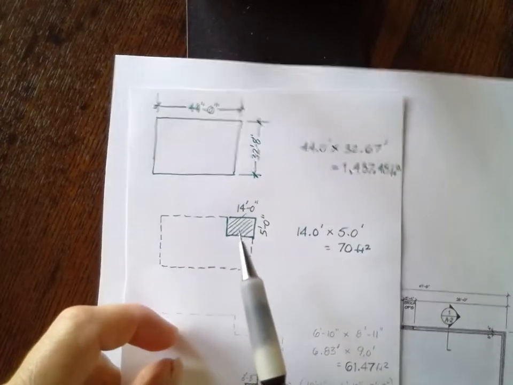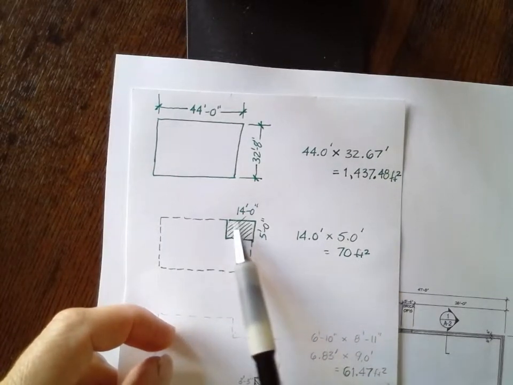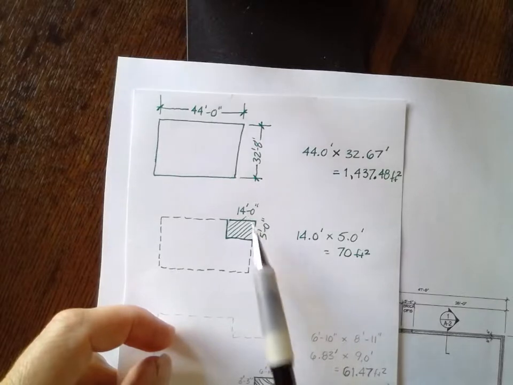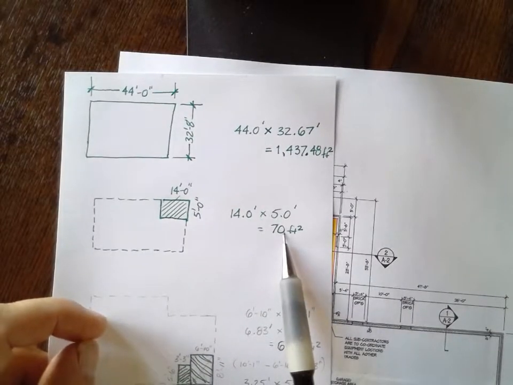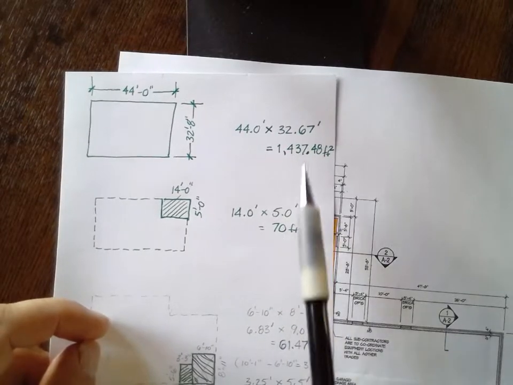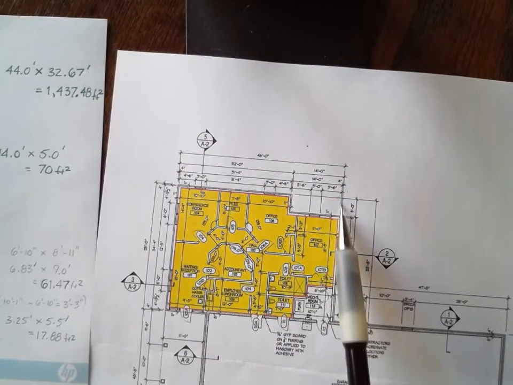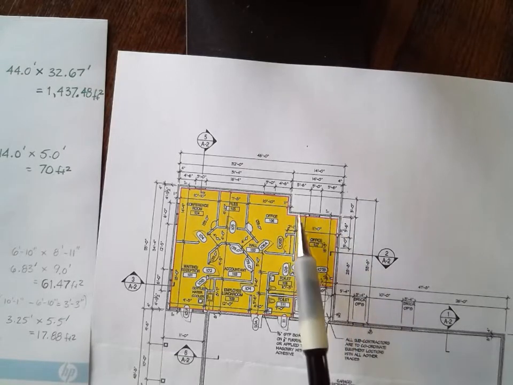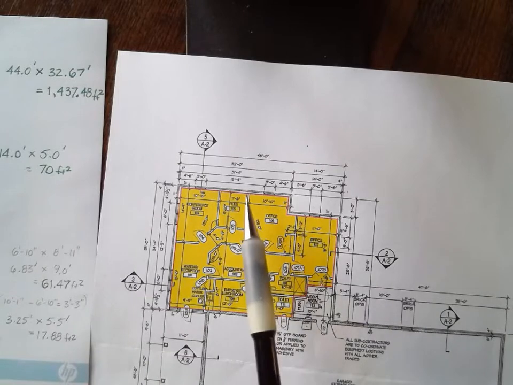Next, look at the small area in the upper right corner of the office section: 14 feet by 5 feet. That's 70 square feet. You subtract that number away from the overall rectangle. Here's the picture. See this missing area? That missing area, subtract that away from the entire rectangle.